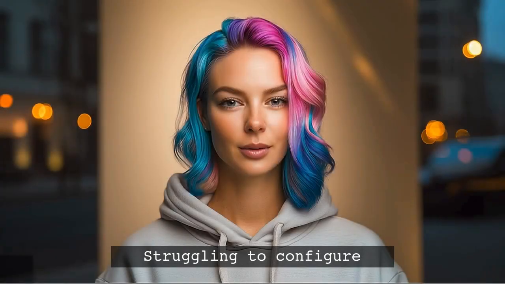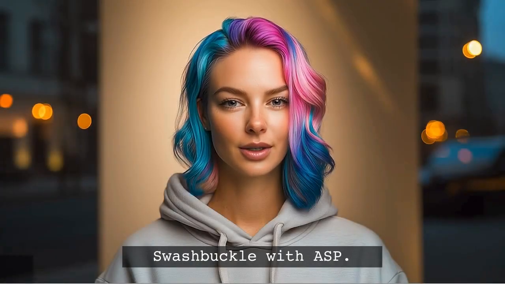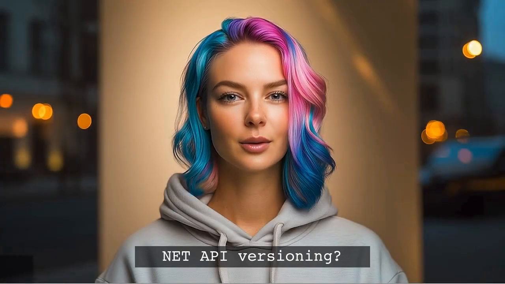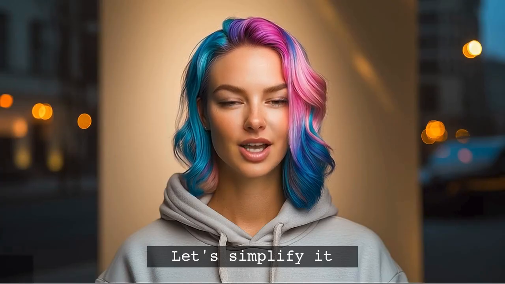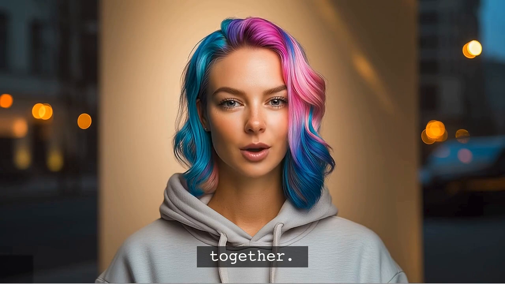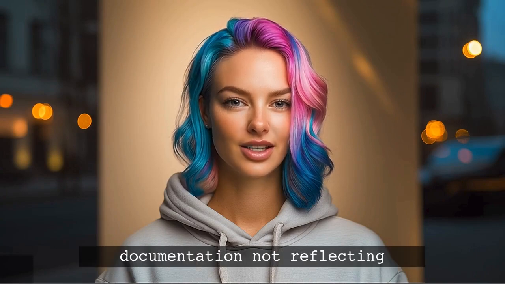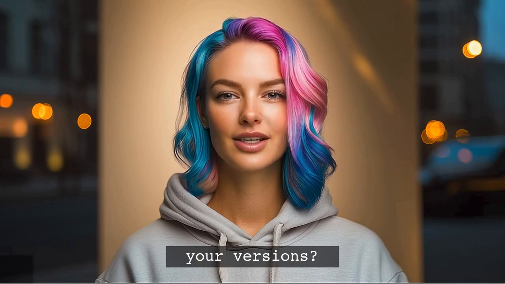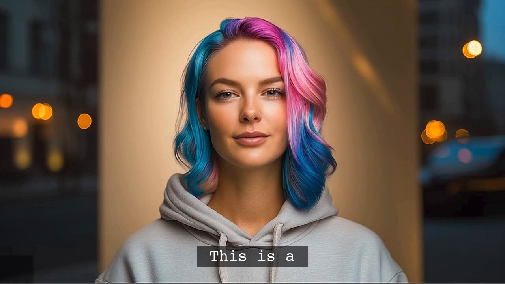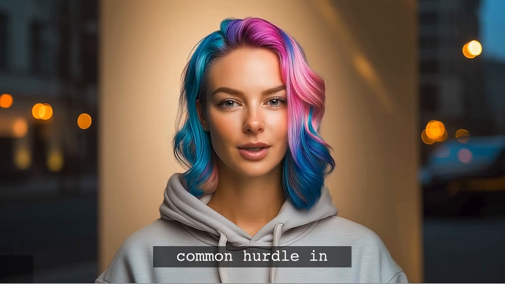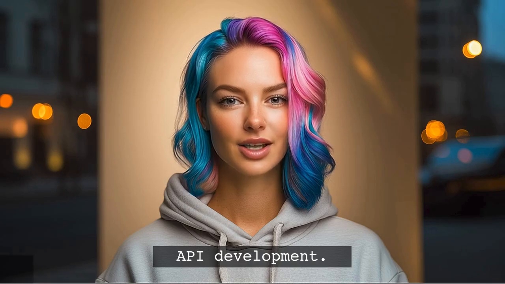Are you struggling to configure Swashbuckle with ASP.NET API versioning? You're not alone. Many developers face this challenge, and today, we're going to simplify it for you. I totally get it. It can be really frustrating when your API documentation doesn't reflect the versions you have set up. You're not the only one who has faced this issue, and it's a common hurdle in API development.